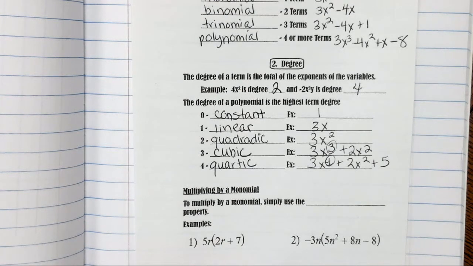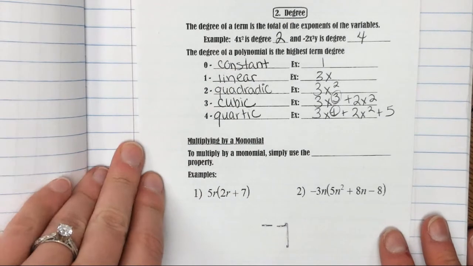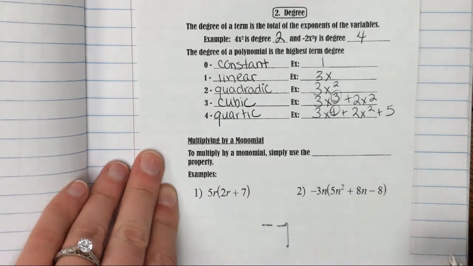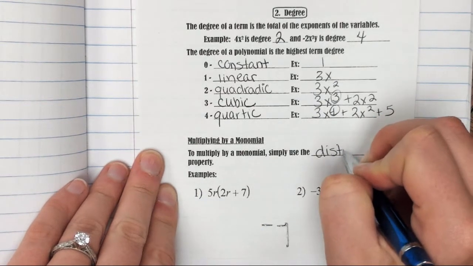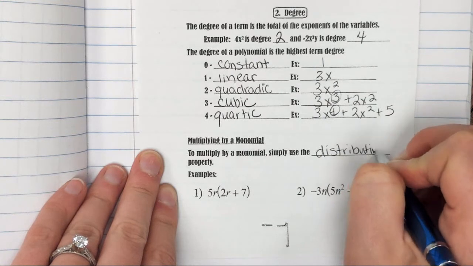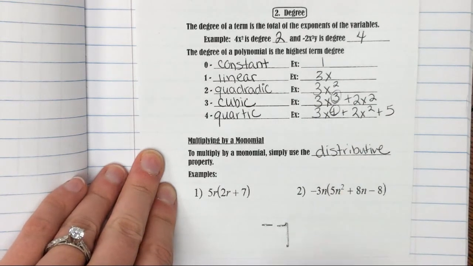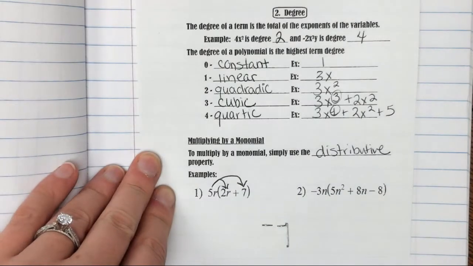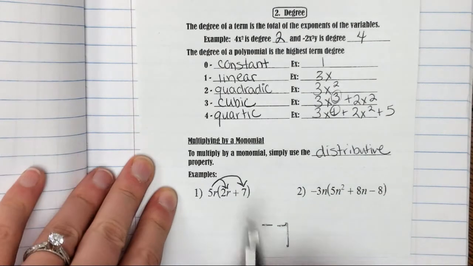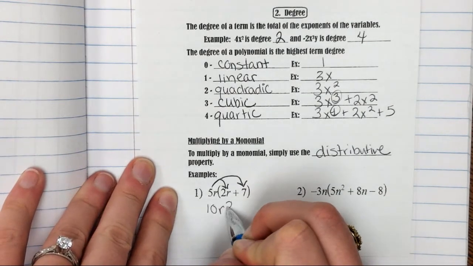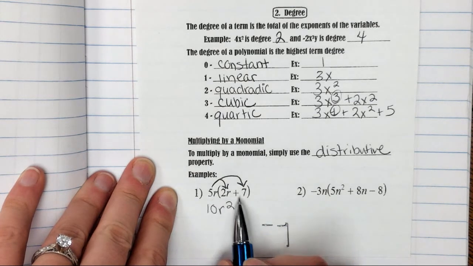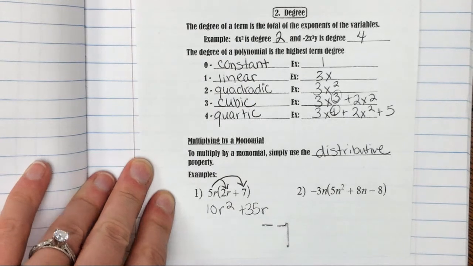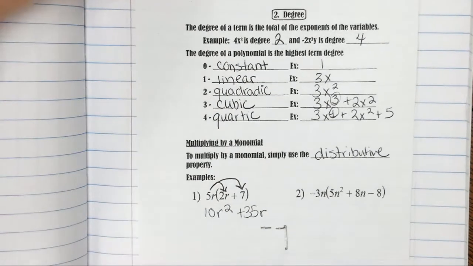All right, multiplying by a monomial. If we have something multiplied by a monomial, we simply use the distributive property. Here I would distribute the 5r to the 2r and the 5r to the 7. So 5r times 2r is going to give me 10r squared, and 5r times 7 would give me 35r.